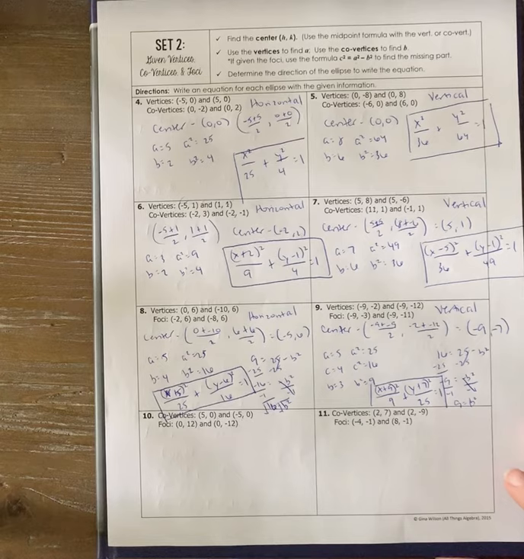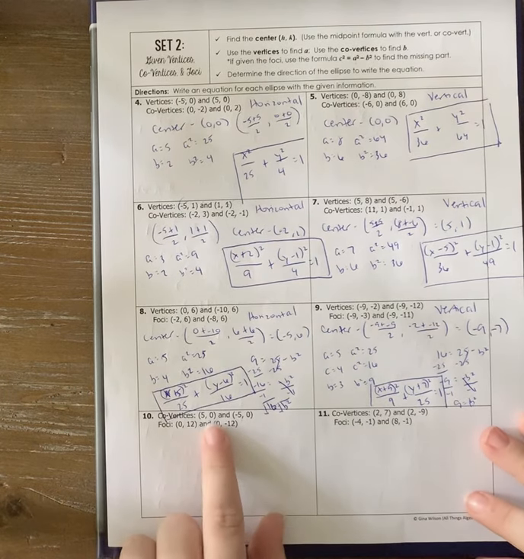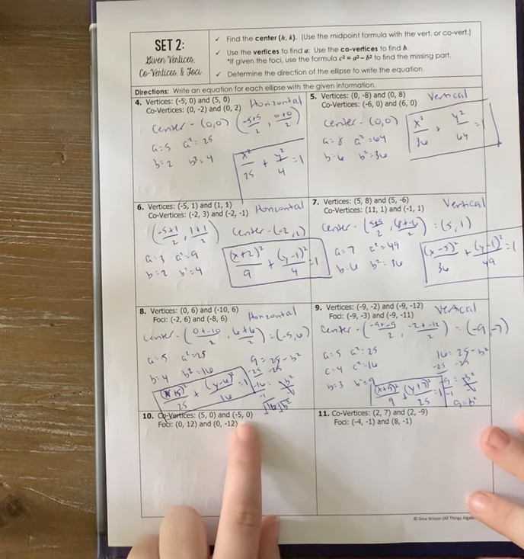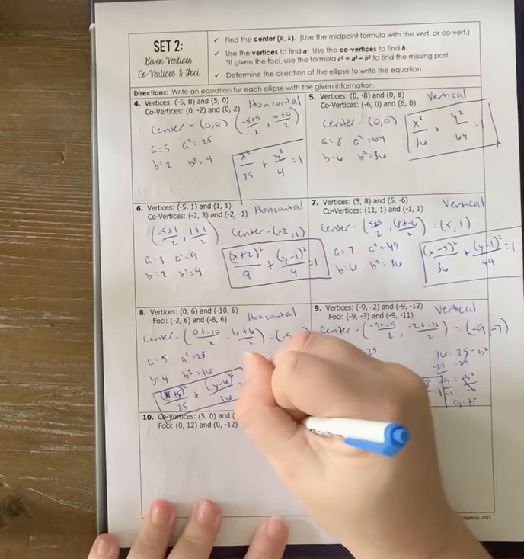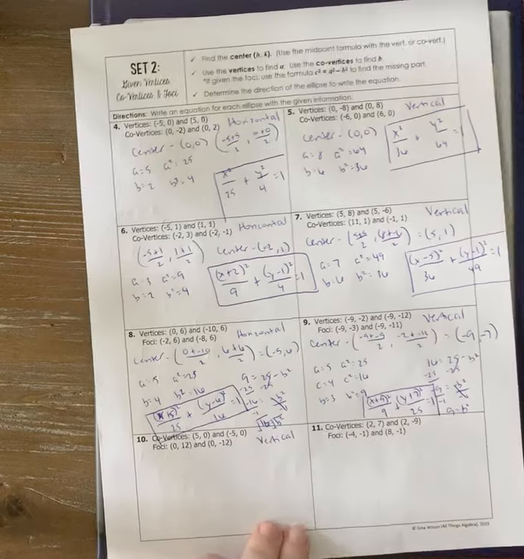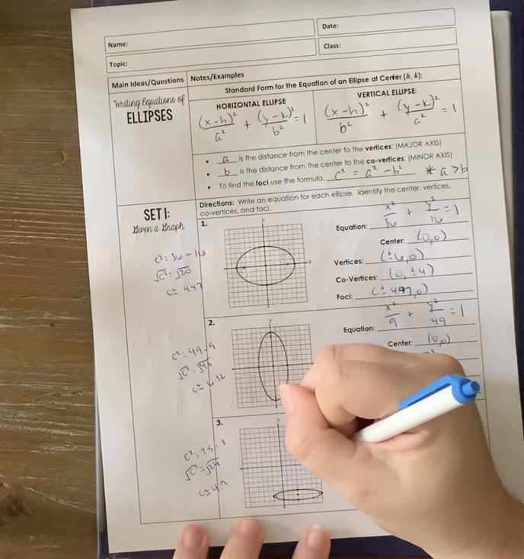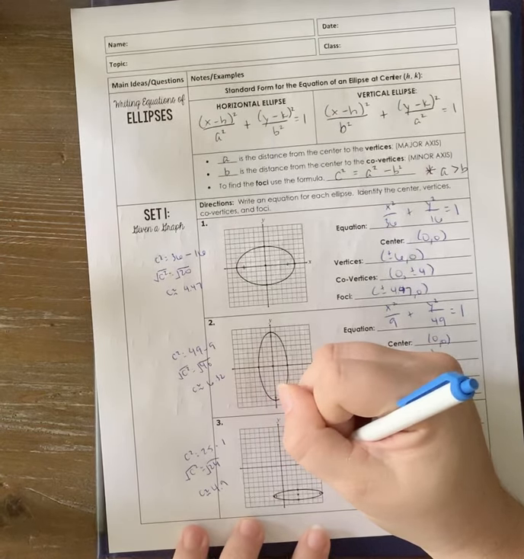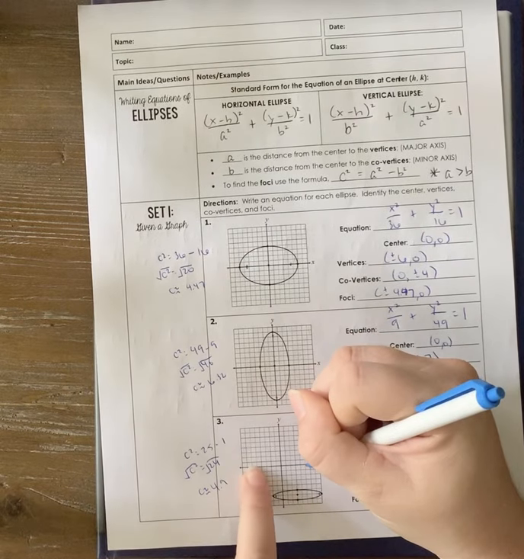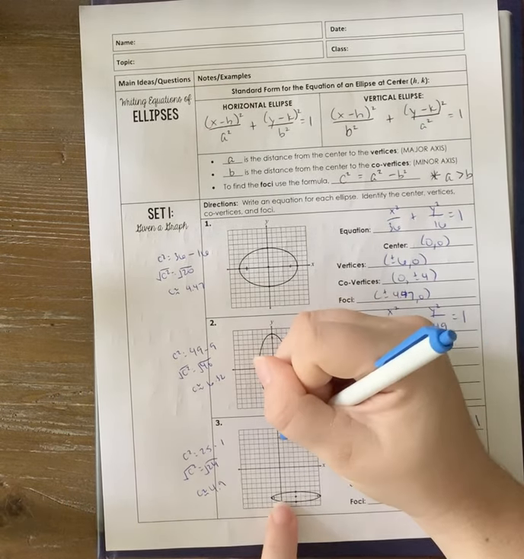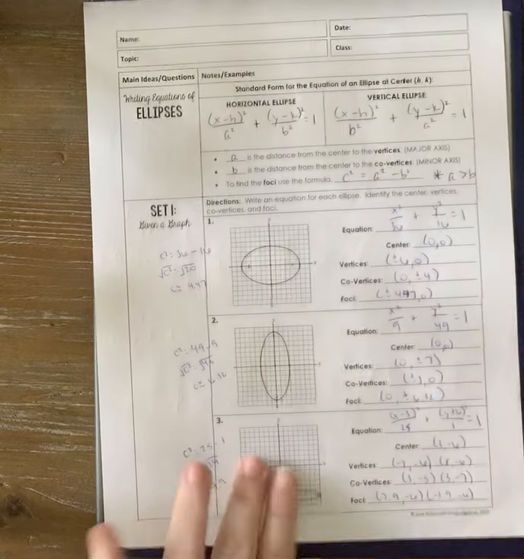Okay. All right, these last two here, same step, but this time they are giving you the co-vertices and not the vertices. Okay, so on number 10, if they gave us our co-vertices here and our y's are the same, this is going to be vertical. And you can see that if you flip over, let's look at a graph real quick. So 5, 0, 1, 2, 3, 4, 5, 0 right here, and then -5, 0. If these are your co-vertices, then that means your vertices would be this way, which makes it a vertical.